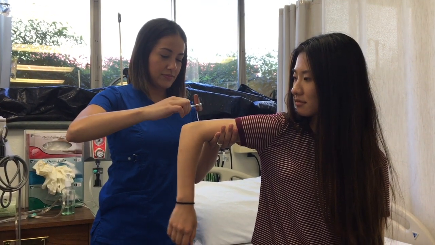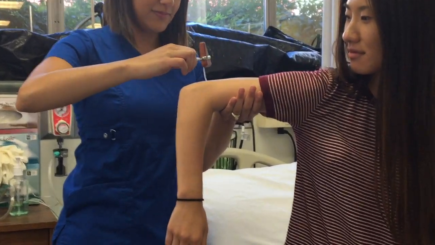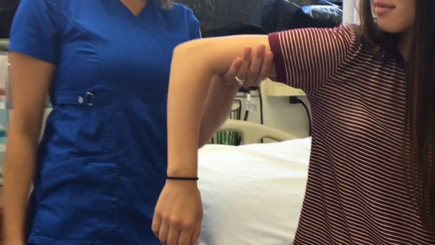To assess a tricep reflex, the examiner will support the patient's arm so it is flexed at the elbow and hanging freely at the side. The examiner will strike the tricep tendon located 1 to 2 inches above the elbow. A normal response is extension of the elbow and contraction of the tricep.